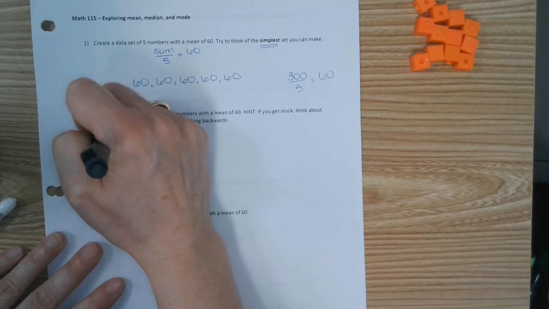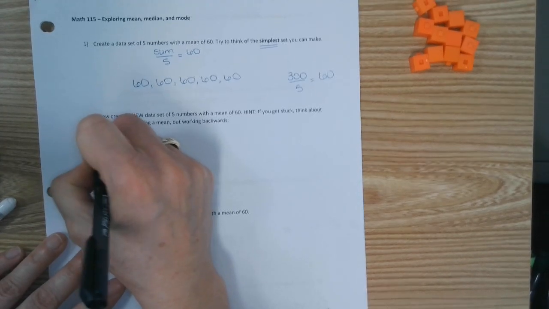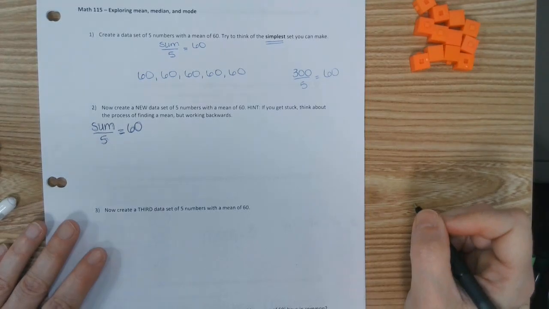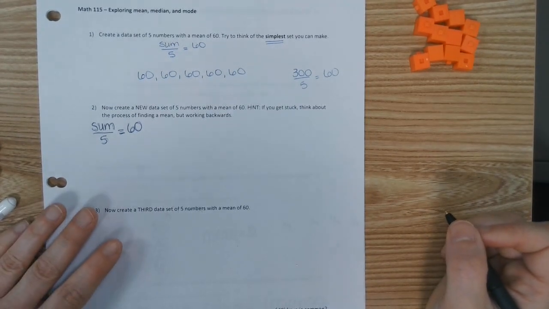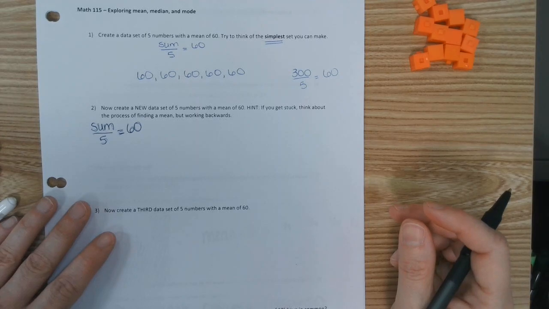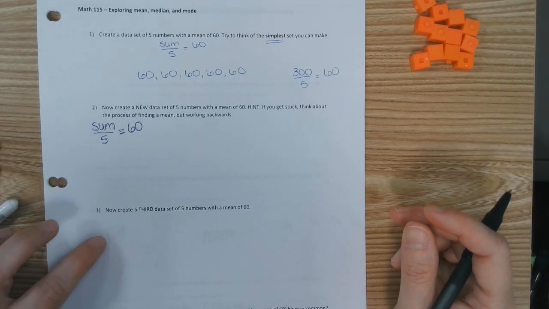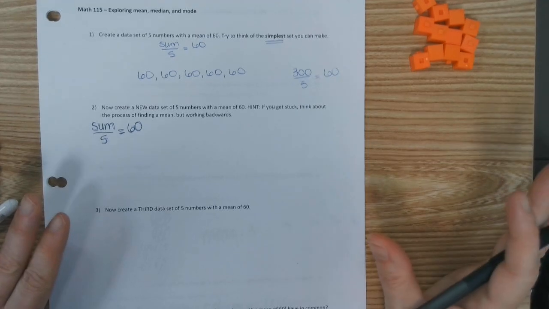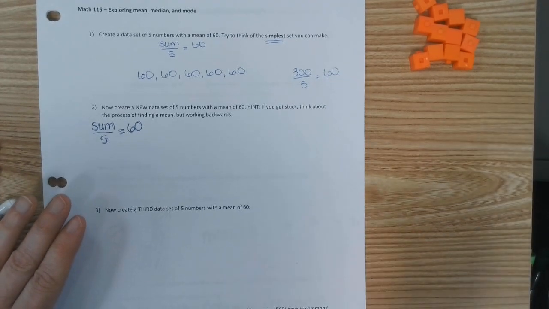So I would ask you to pause the video for a minute, see if you can come up with this. Now you might not know off the top of your head, you might have to kind of do trial and error a little bit, or kind of work backward. But go ahead, pause the video and take a couple minutes to see if you can come up with a data set. If you do, try doing a third one as well. If you're really, really stuck after you try, not just right now, but after you try, then you can turn it on and I'll walk through it.